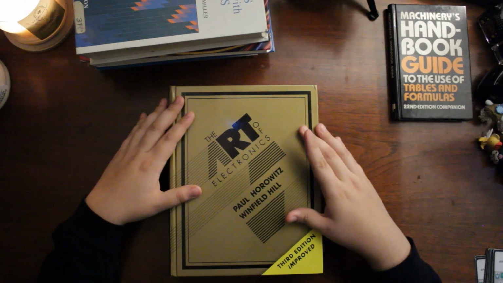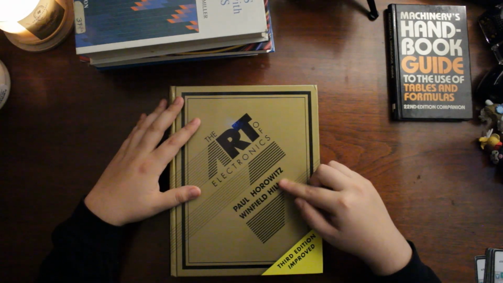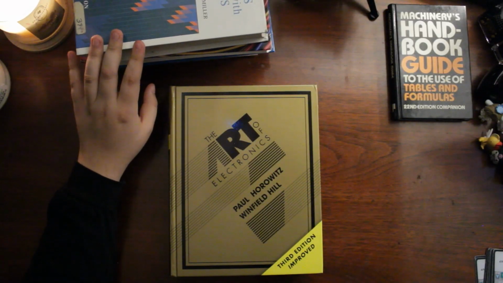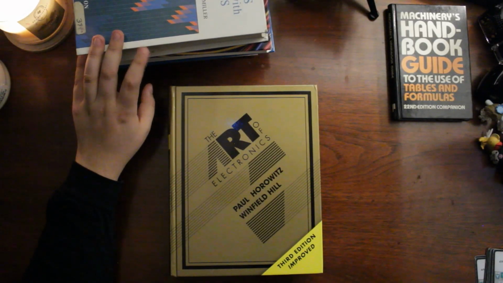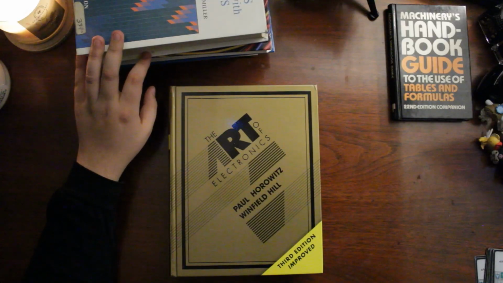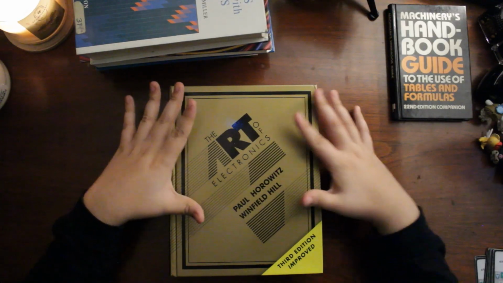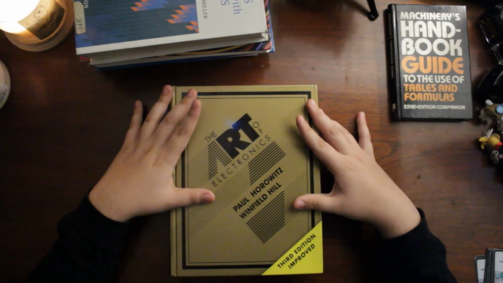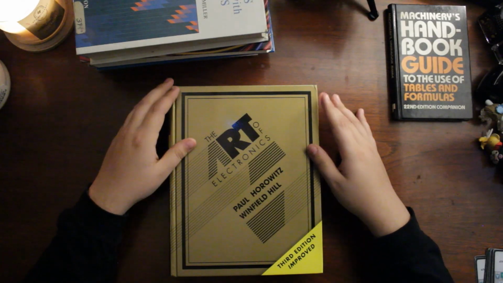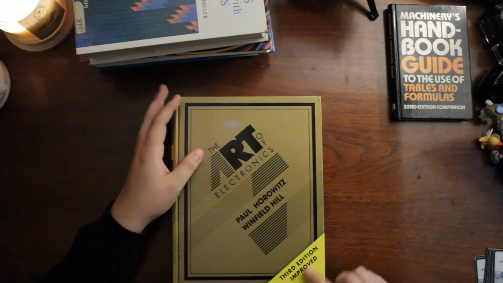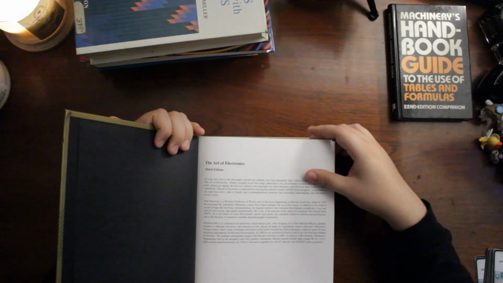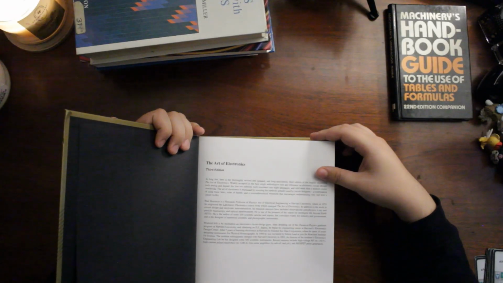So this is The Art of Electronics by Paul Horowitz and Winfield Hill. I didn't tell you the prices of these ones. The math calc book was $10 and the DC one was $8. This one is usually like $100 and something, but I got it off Amazon on sale for like $70 or $80, I think. It's the 3rd edition improved. So now this one is an updated version.